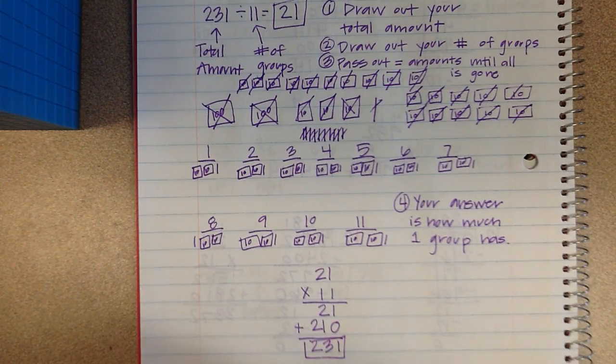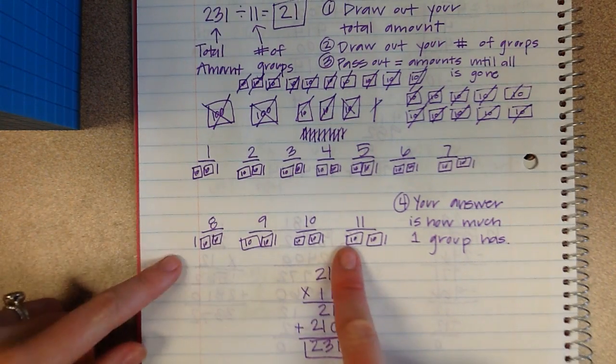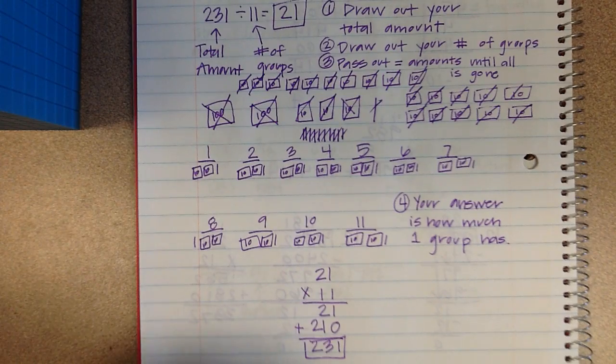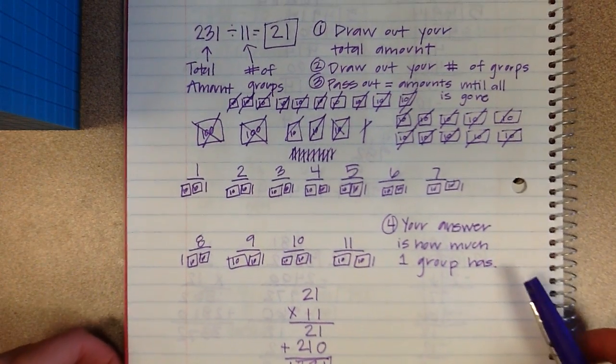This is called dividing with base 10. Like I said, it's best if you have small numbers. I wouldn't do it for anything over maybe 15. But if this is the method that works best for you, then feel free to use it.